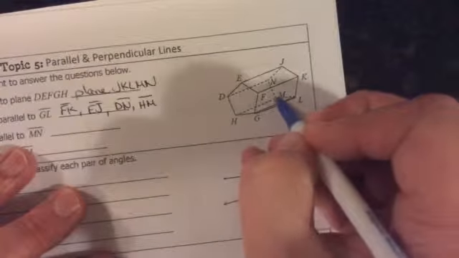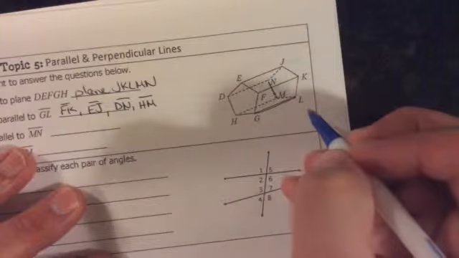It says name a segment parallel to MN. MN is this segment over here, and there's only one that's actually going the same direction as that. That's going to be over here, DH.